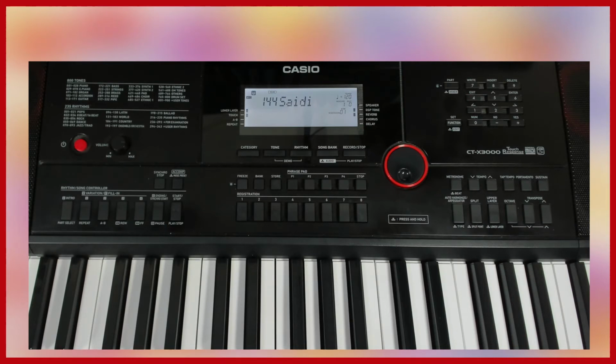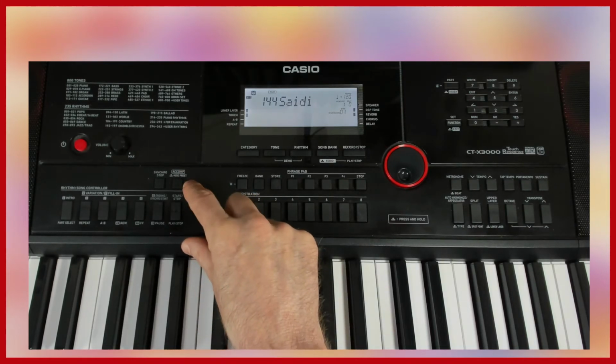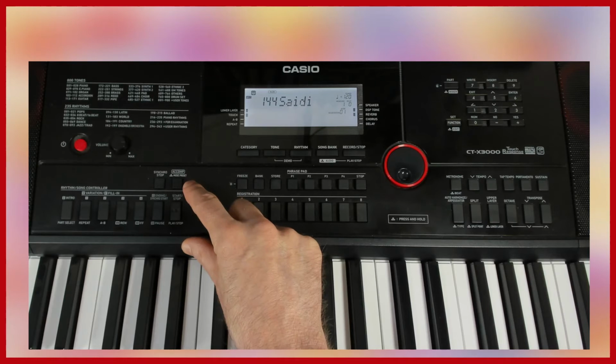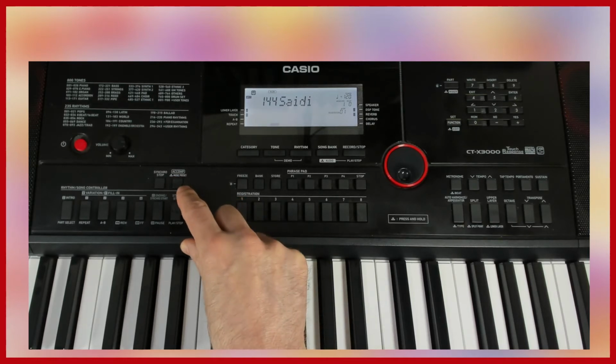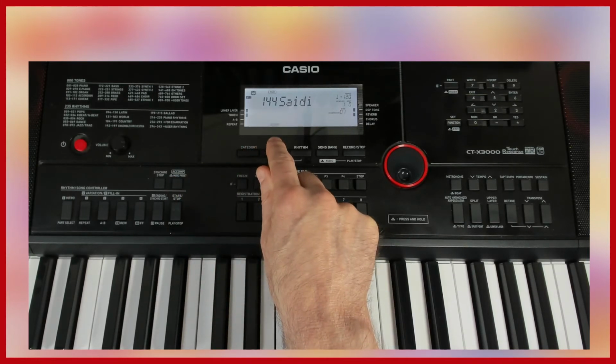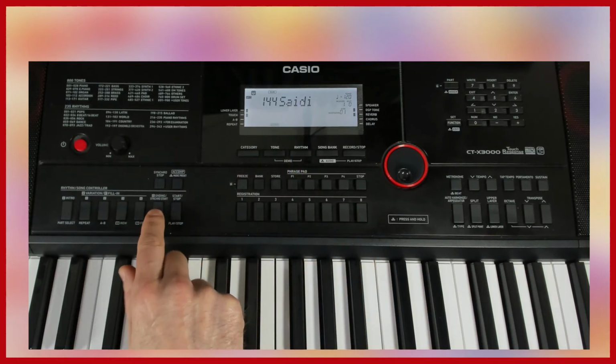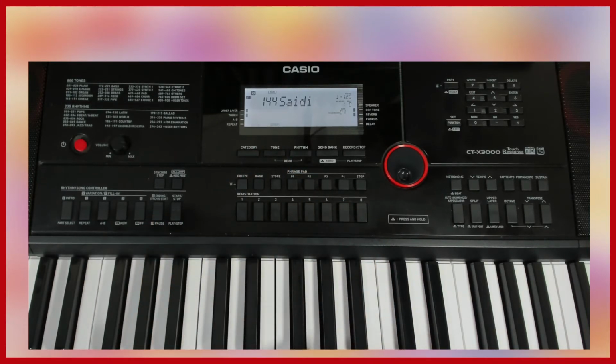In order to play a rhythm, we need to turn the accompaniment on, which is this button here. So press that button, and on the display you'll see it says accompaniment. Synchro start is here. So now when I press a key or a chord in my left hand, it'll start generating the rhythm pattern.